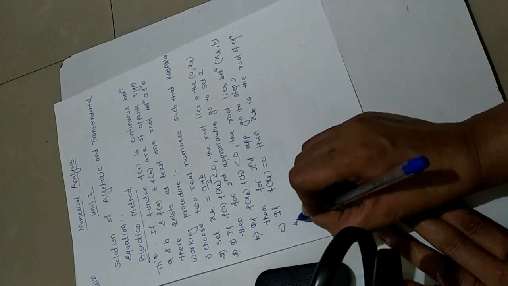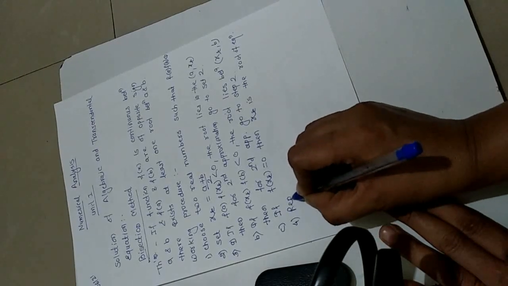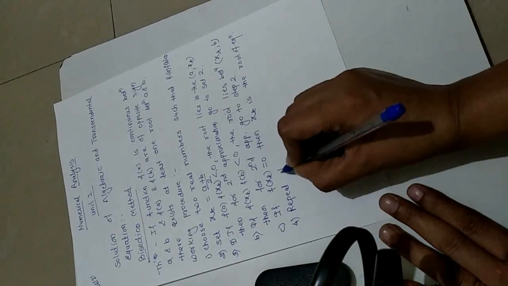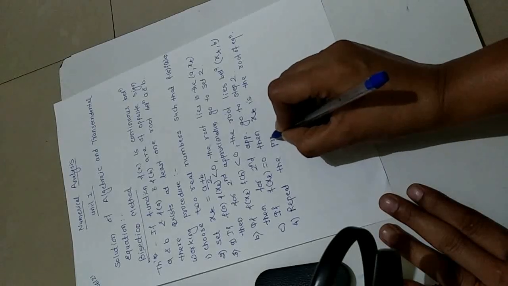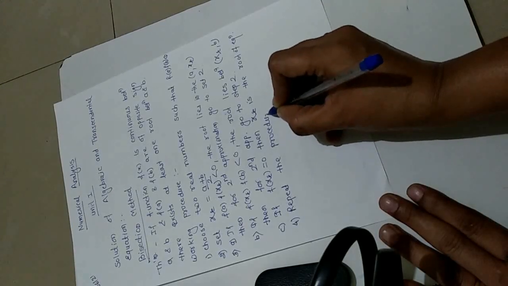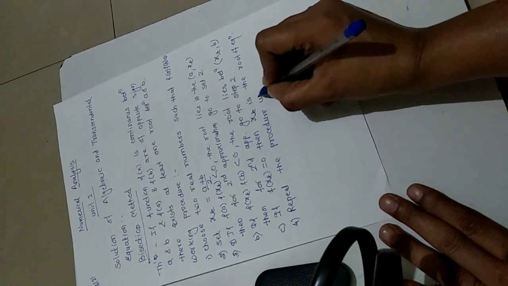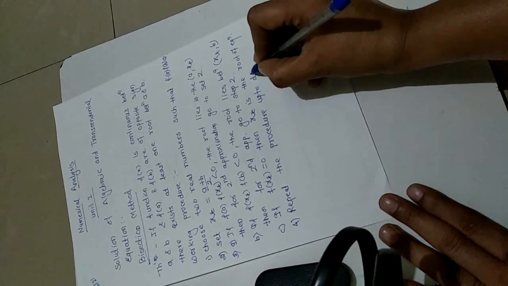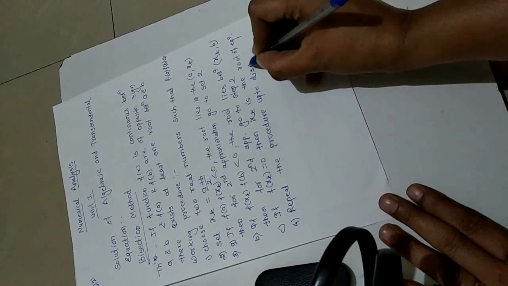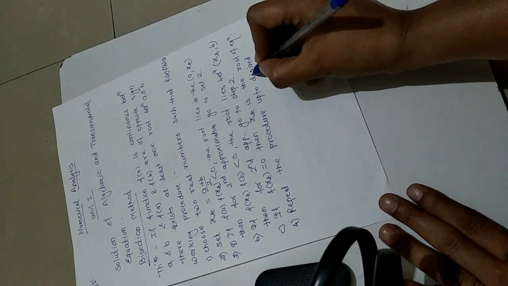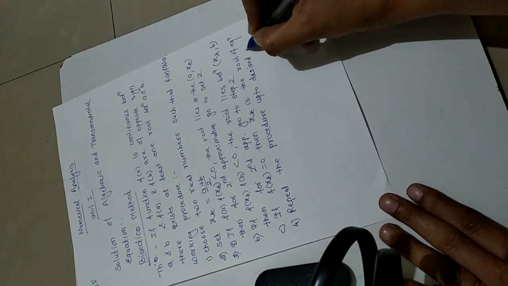Then step 4, repeat the procedure up to desired accuracy.